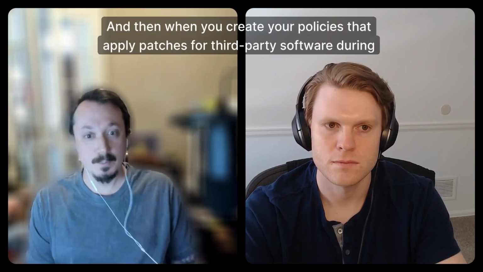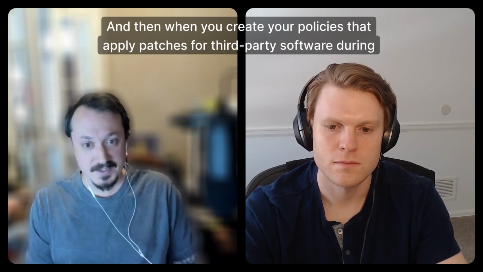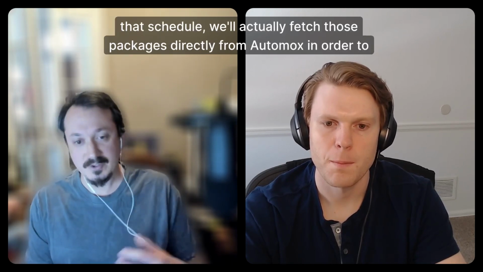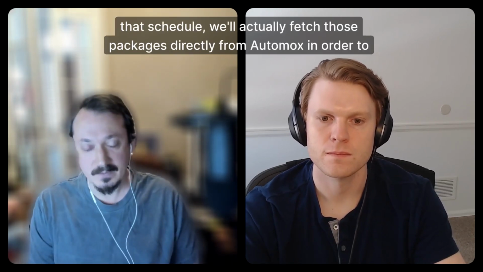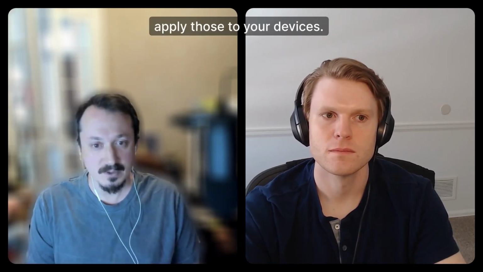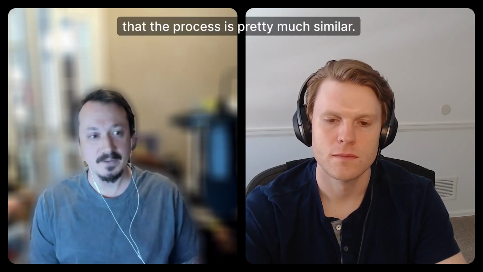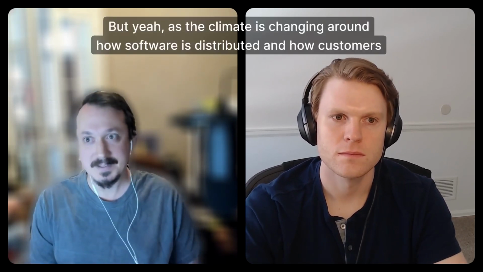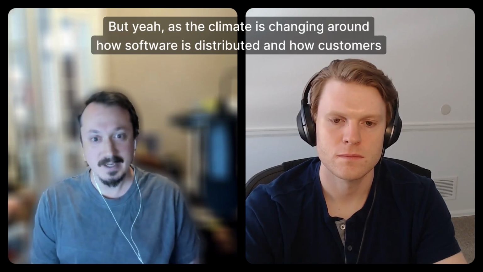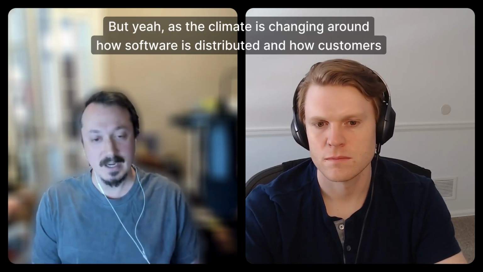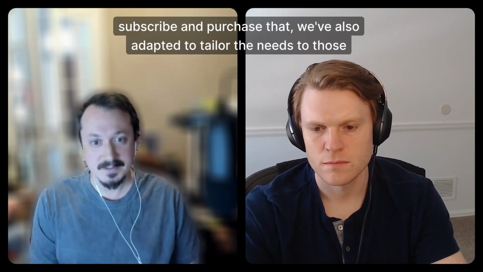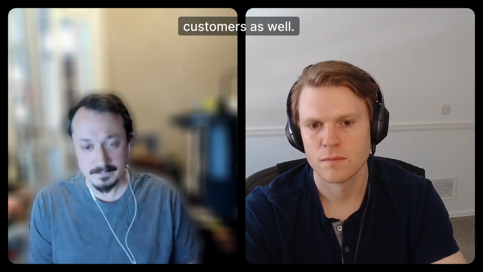And then when you create your policies that apply patches for third party software, during that schedule, we'll actually fetch those packages directly from Automox in order to apply those to your devices. So the process is pretty much similar. But as the climate is changing around how software is distributed and how customers subscribe and purchase that, we've also adapted to tailor the needs to those customers as well.